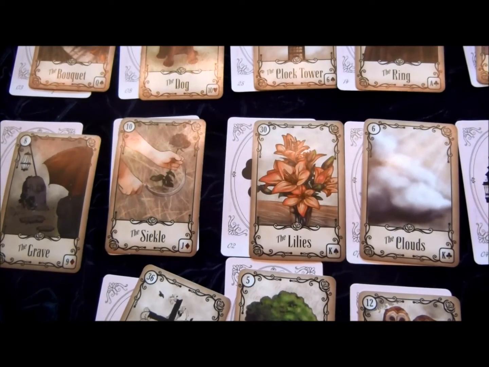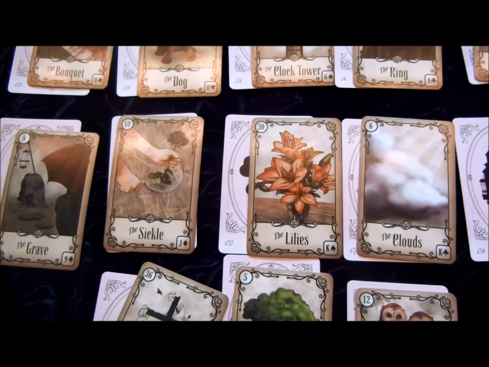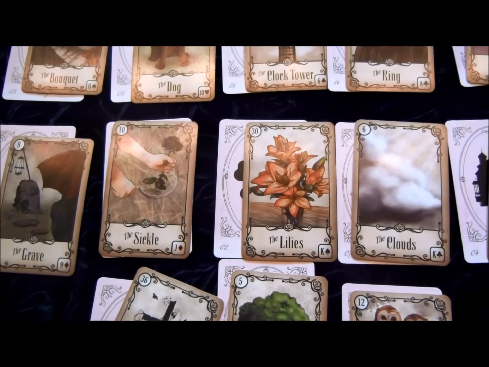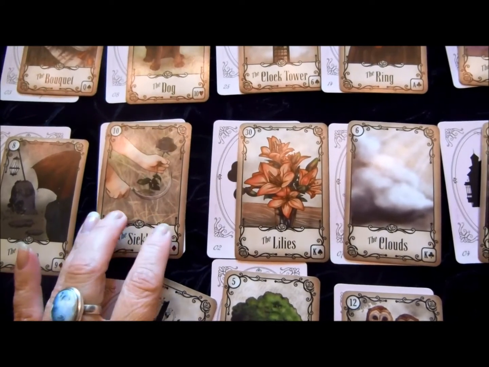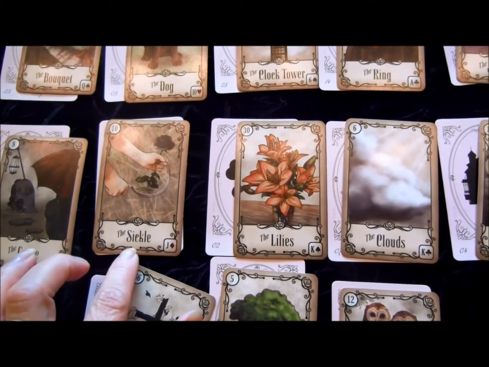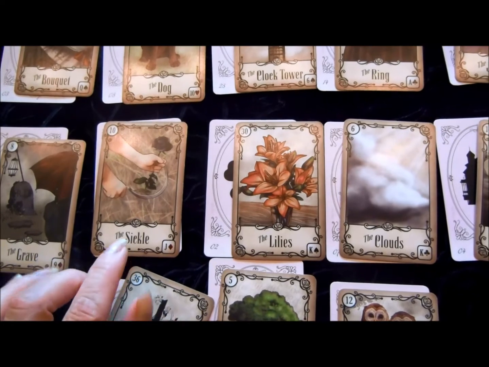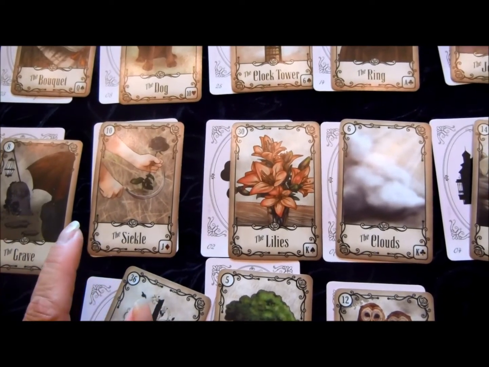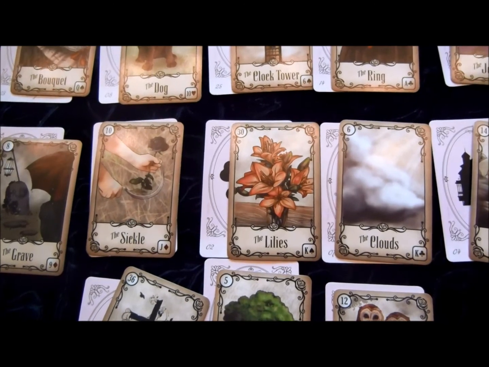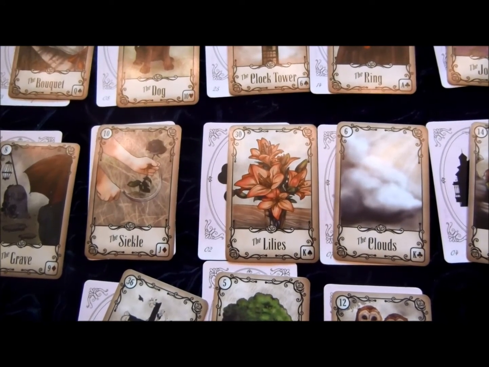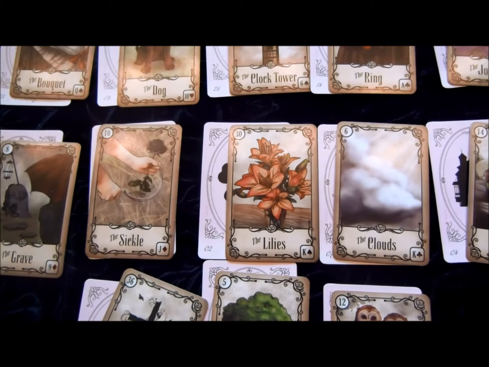Okay, this is gonna wiggle a little bit, but I really want to show you what is so cool about using houses. So if you look at this card, which is the sickle card in this deck, and it's often the scythe in decks, this card for me is about things cutting off, breakups, surgery, things like that. I see it as things being cut off or breakups a lot.